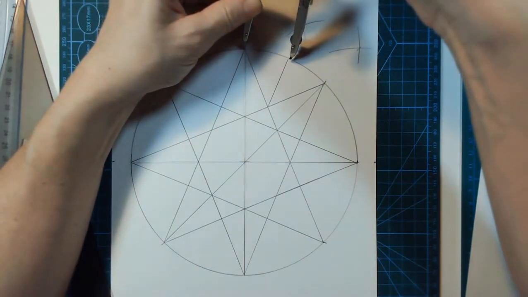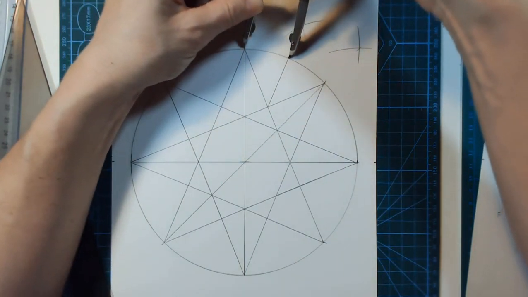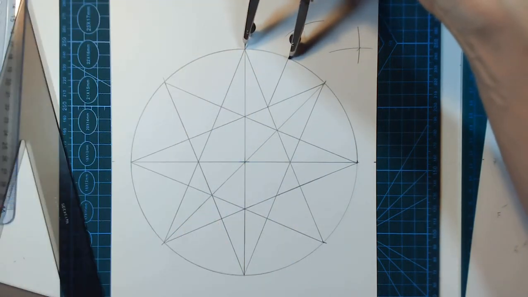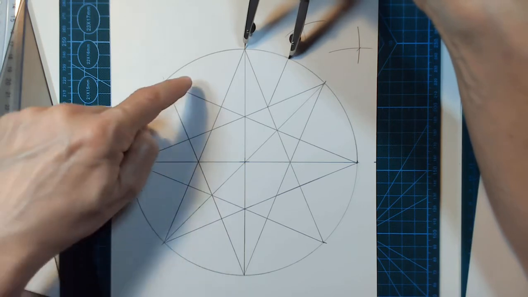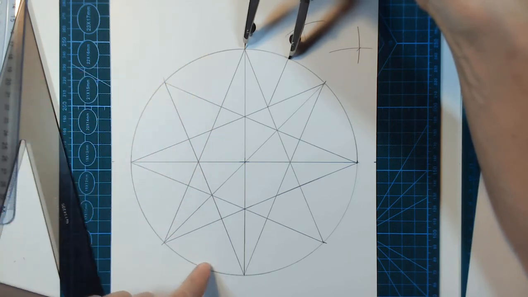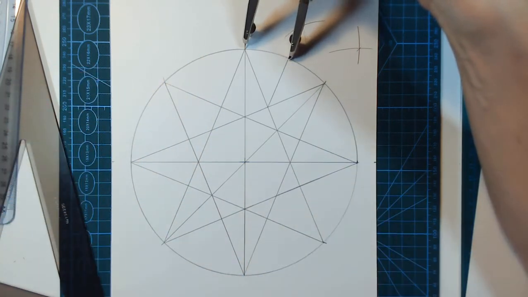Now I'm going to transfer this distance, this length. I am going to transfer this length here to get the middle points. Good.